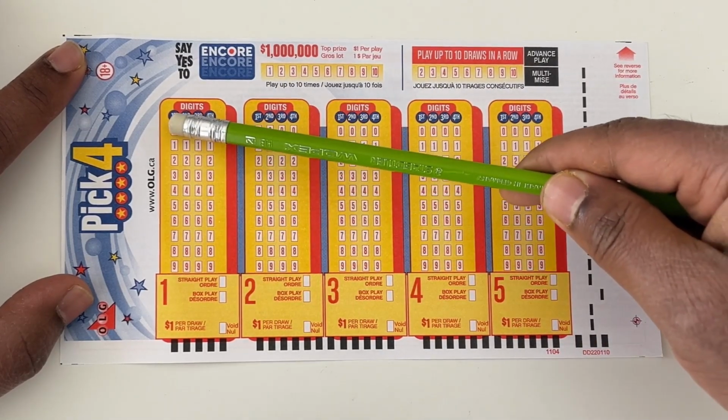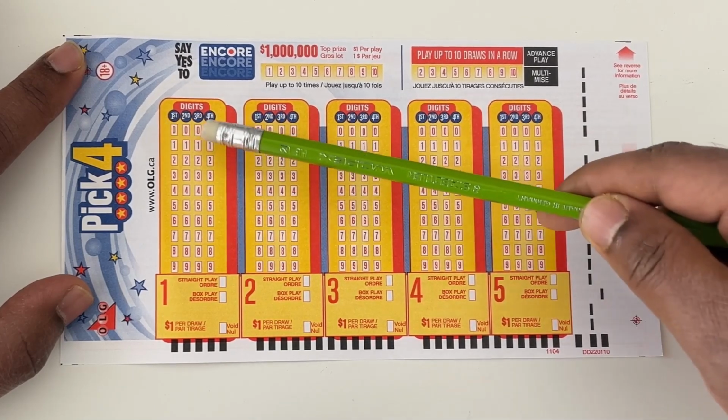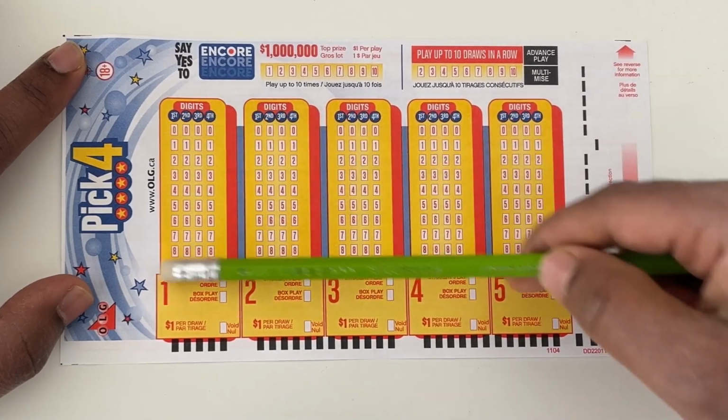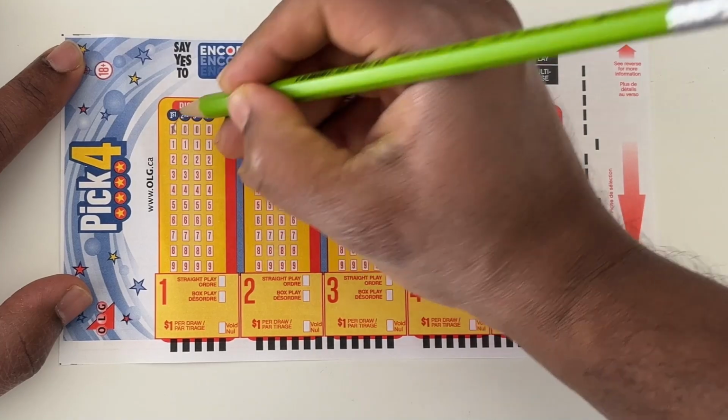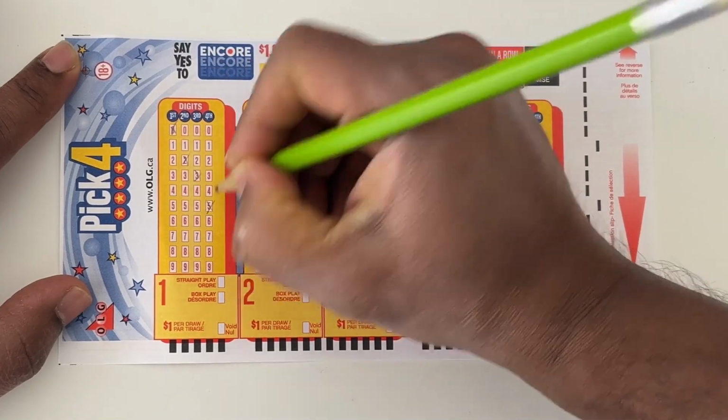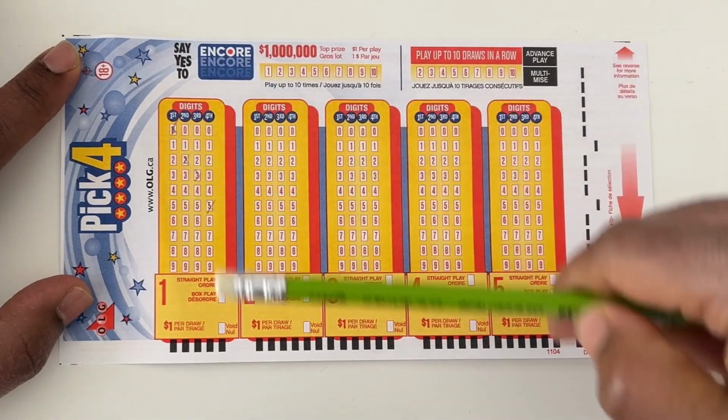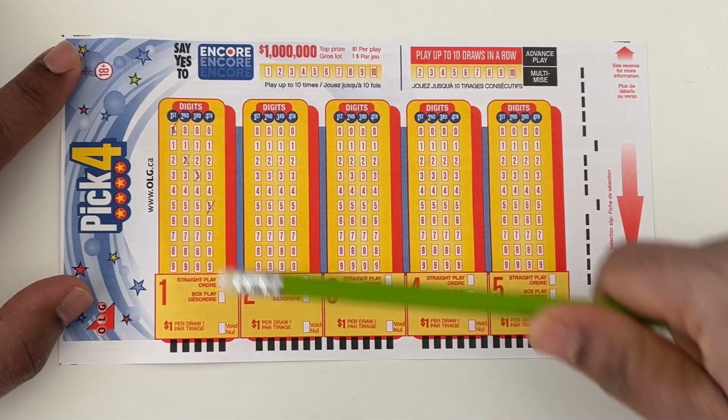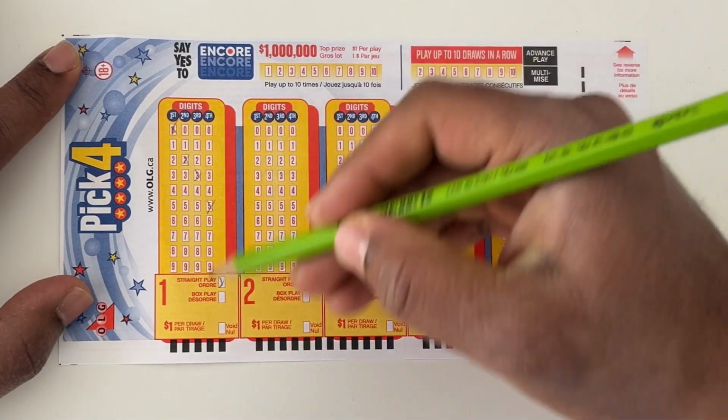So here you have 1, 2, 3, 4. So you pick 4 digits from here for one ticket. For example, I'm picking 0, 2, 3 and 5. So these are my pick. So this becomes my pick, and then when I say straight play, it is for straight play, and it will cost $1 for this.